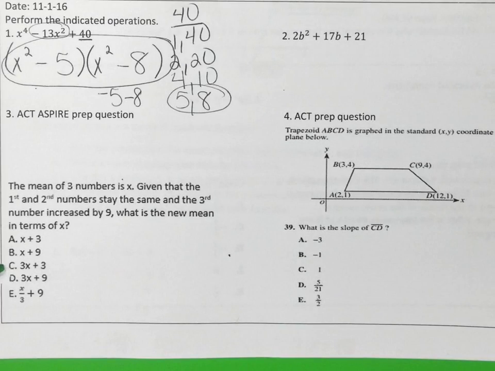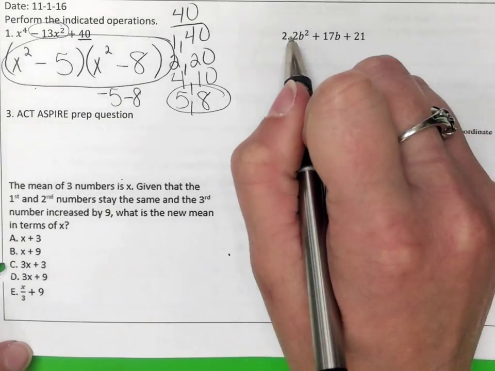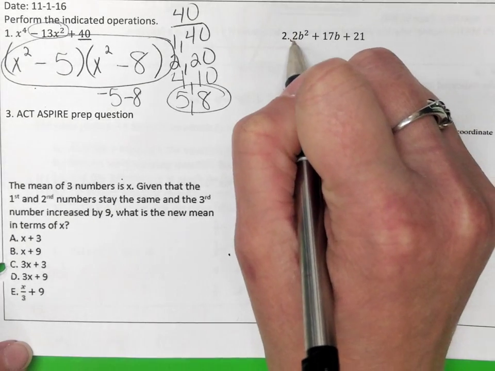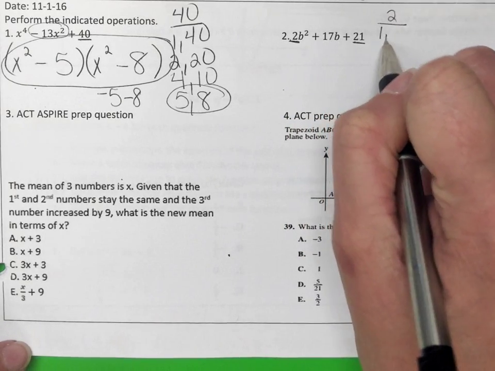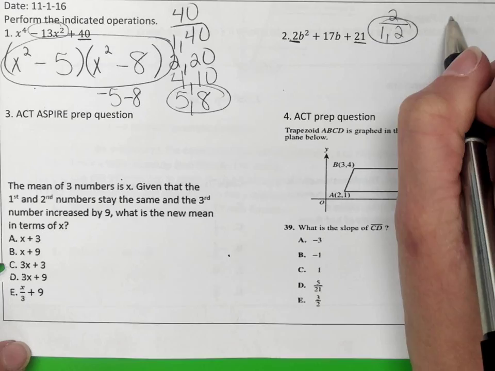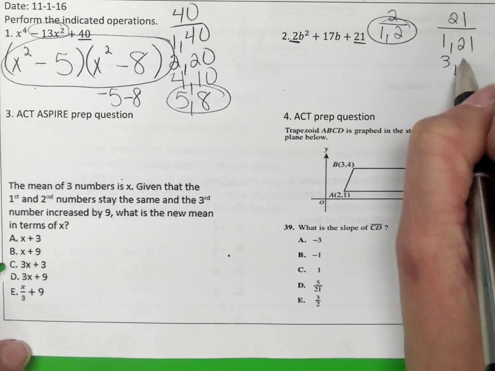Are y'all okay? What about number 2? Did y'all struggle a little bit? No? Yes? All right, we're going to do them for a while. Don't worry. All right, first thing you look for is a GCF. Do they have one? Nope. So you got to find factors of 2 and factors of 21. What are the factors of 2? That's easy, right? We're going to pick that one. We have no choice. What about 21? 3 and 7. There you go.